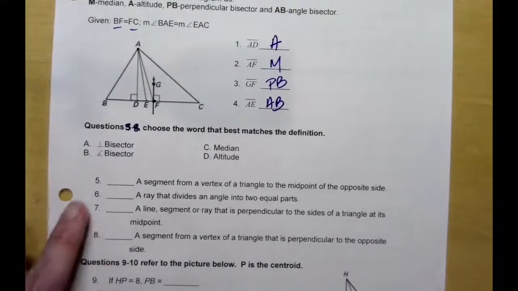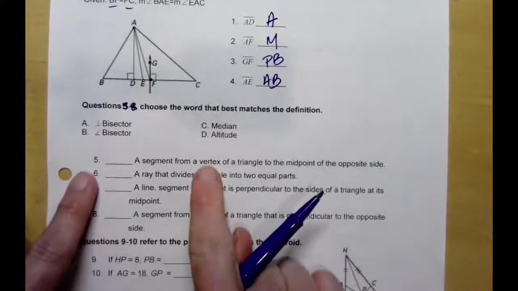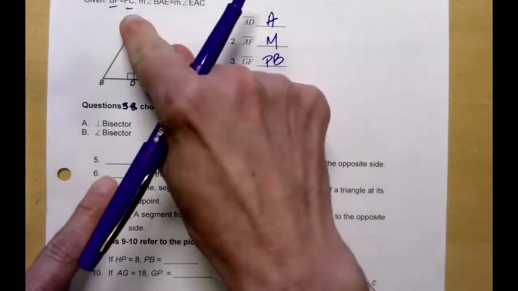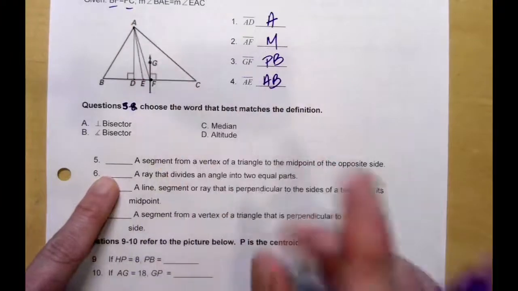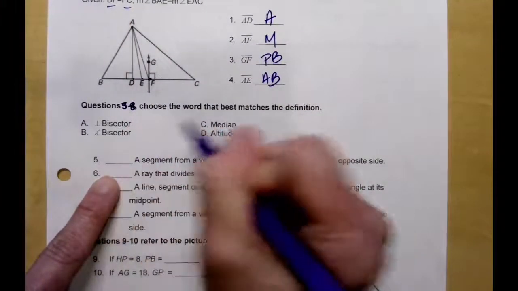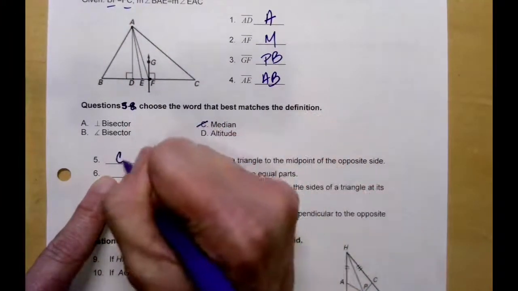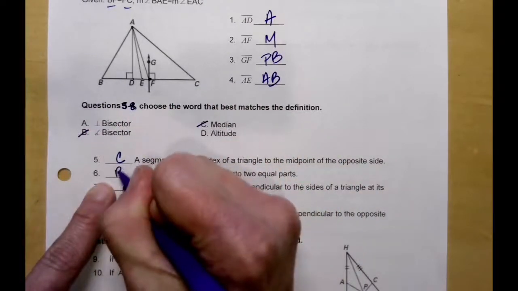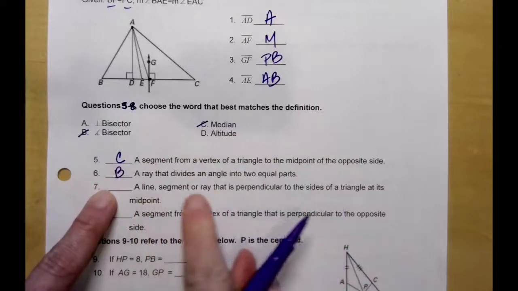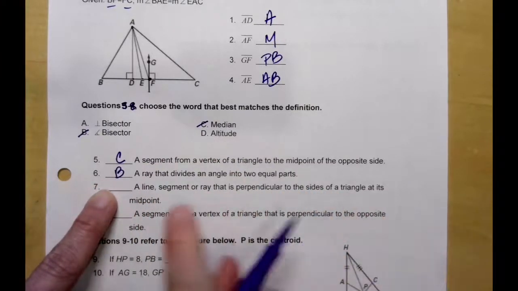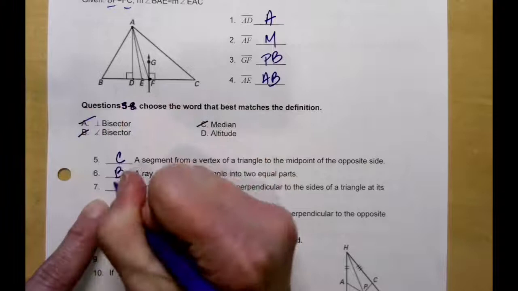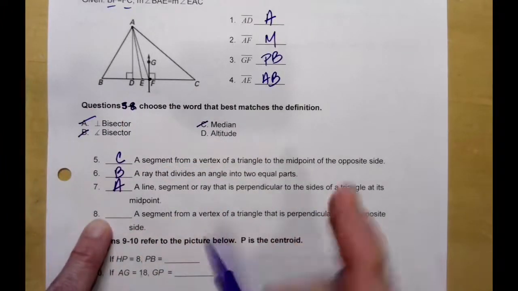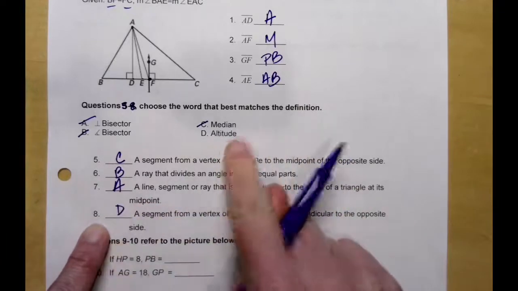All right. A segment from a vertex of a triangle to the midpoint of the opposite side. Vertex to midpoint is definitely going to be a median. So that is C. A ray that divides an angle is definitely our angle bisector. A line, segment, or ray that is perpendicular to the side of a triangle at its midpoint: perpendicular bisector. A segment from a vertex perpendicular to the opposite side. My friends, that is an altitude.